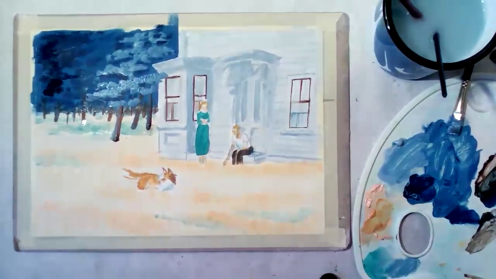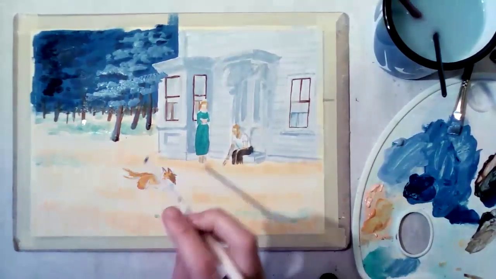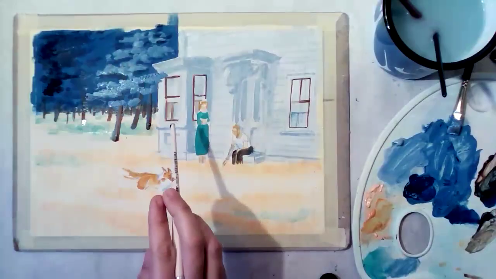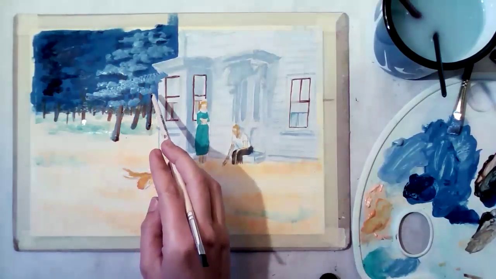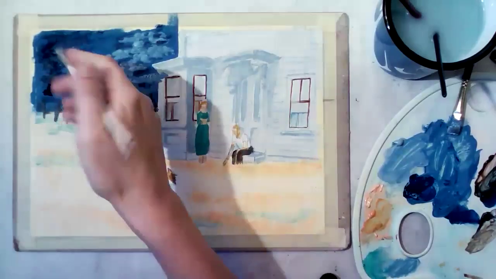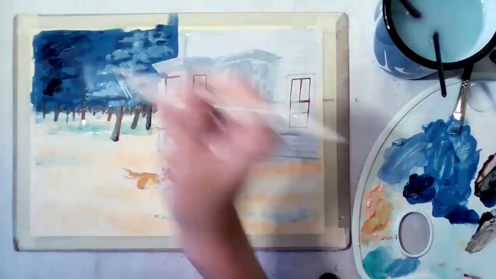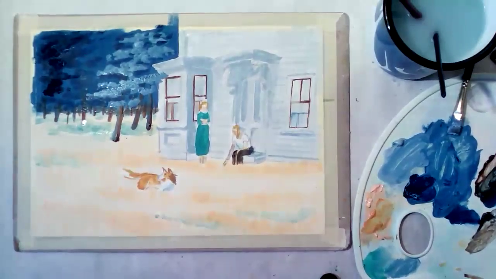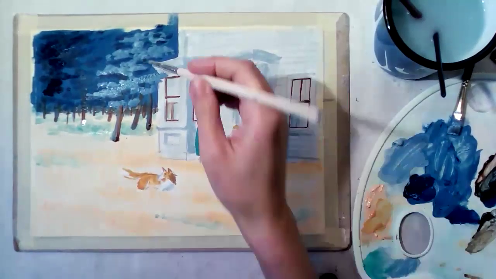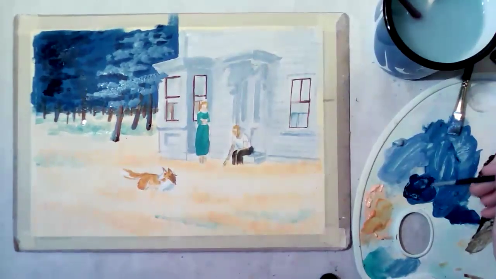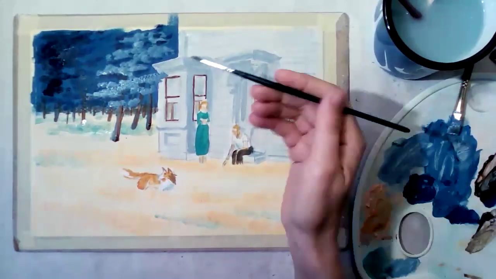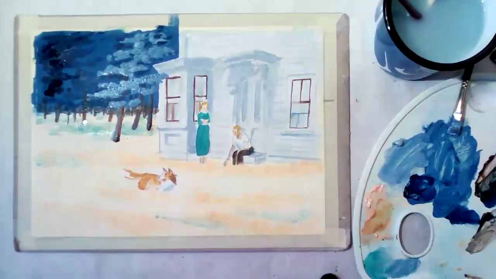Yeah, so basically you see what I did. First we had this middle layer of this blue, and now just one layer that is lighter and this darker one. So we already have kind of the feeling of the forest and some movement there. So almost that's it. We're going to add those orangey details of the house. And then of course, this would be like the start moment.